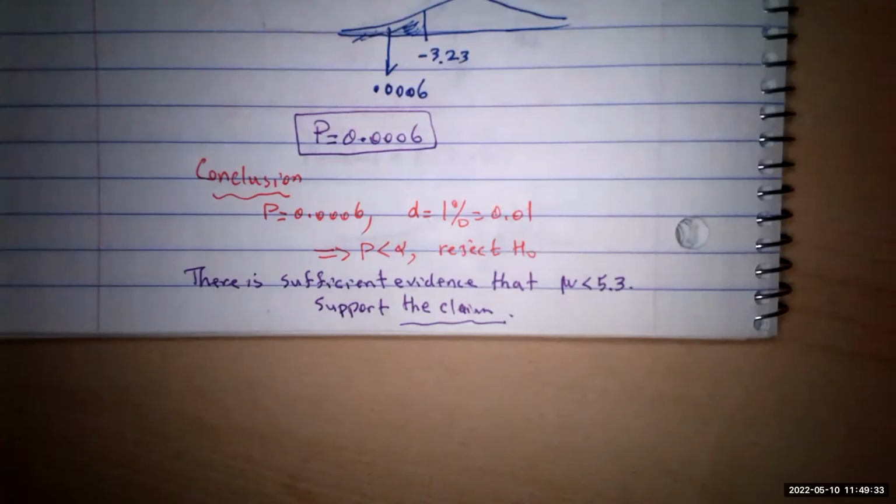Okay, conclusion is that the p is very small, 0.0002. Your alpha is 1%, which is going to be 0.01. So if you compare them together, p is less than alpha. So we're going to reject the H naught.